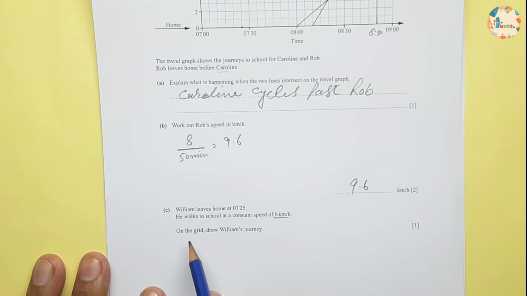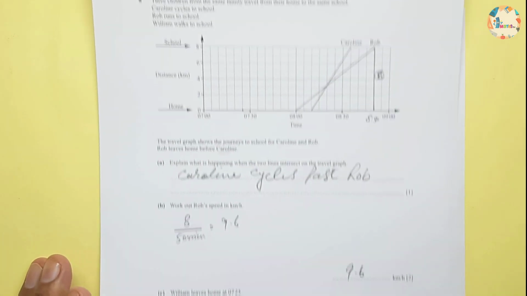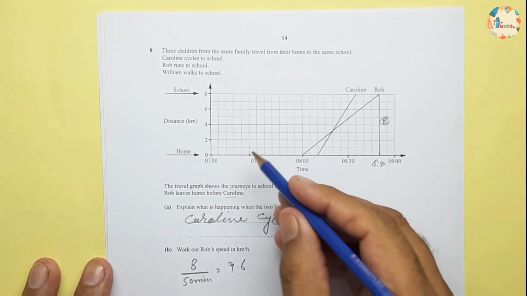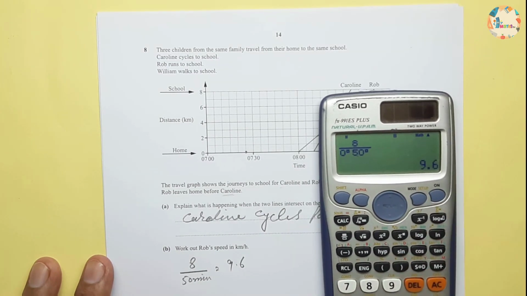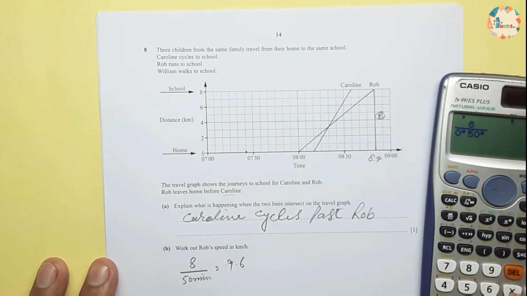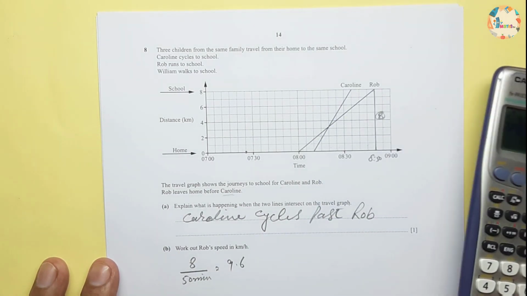Distance is 8 kilometers. They're asking us to draw William's journey on the grid. He leaves at 7:25, so we'll have to start from here and check how much time it will be taking at 6 kilometers per hour. This is 8 kilometers.